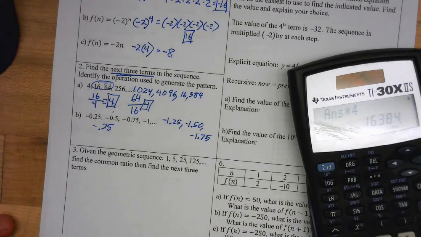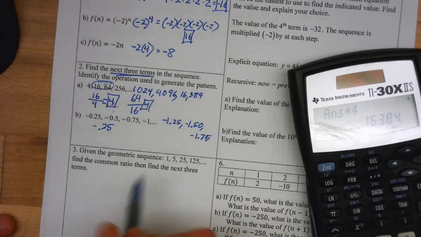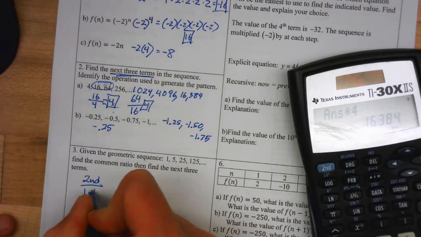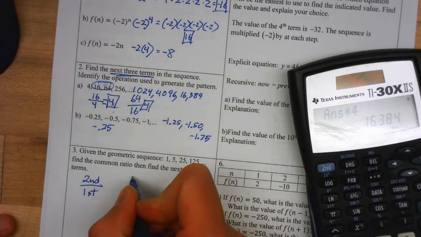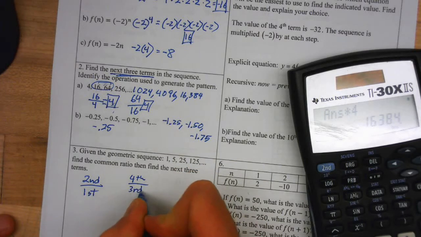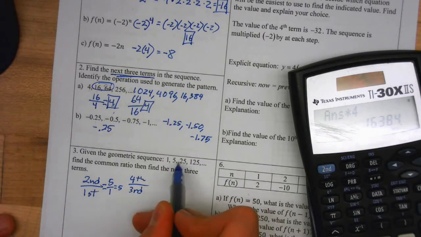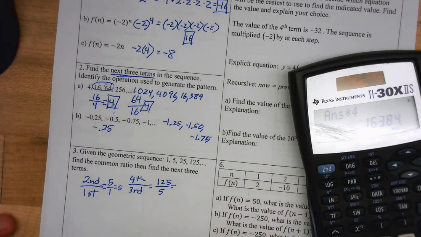All right, next one, it says, given the geometric sequence 1, 5, 25, and 125, find the common ratio and the next 3 terms. Okay, so the common ratio, again, we're going to use our skill here, is to take the second term. So we're going to take the second one, and we're going to divide it by the first one, okay? Or we can take the fourth one and divide it by the third one. So we can really just divide it by the previous one. So in this case, we have 5 divided by 1, and of course that's 5. Or we can say the fourth one is 125, and we're going to divide that by 5. And of course, wait a minute.